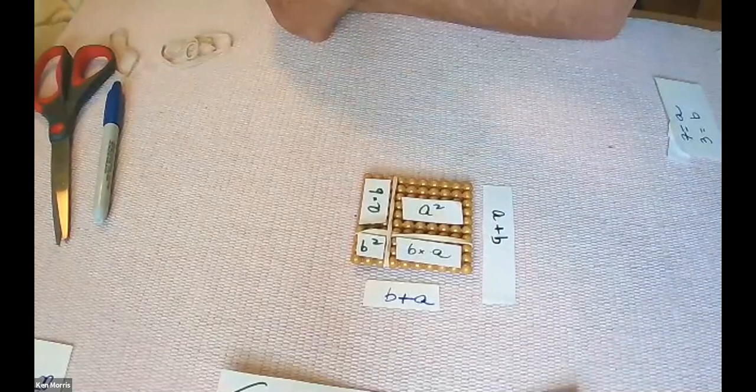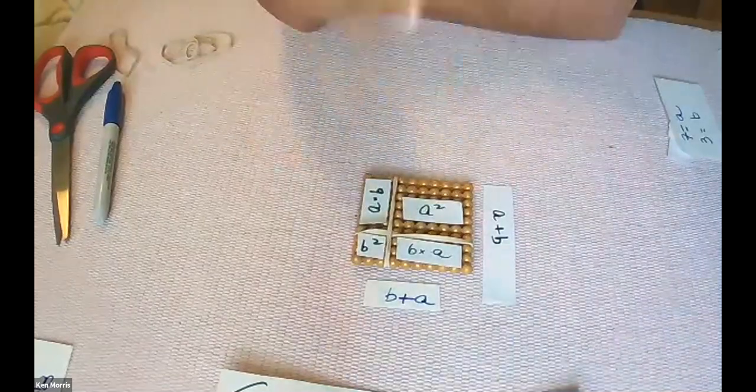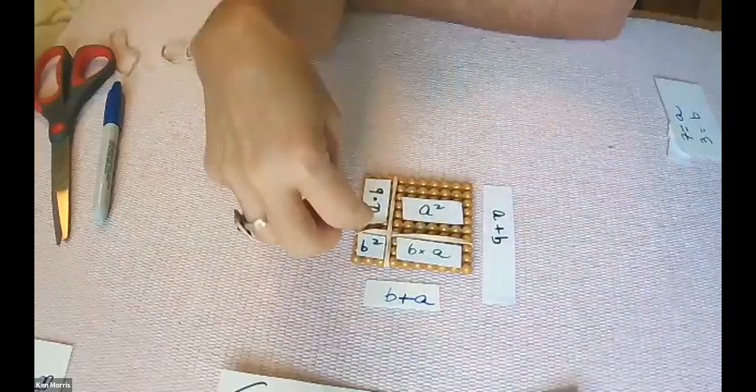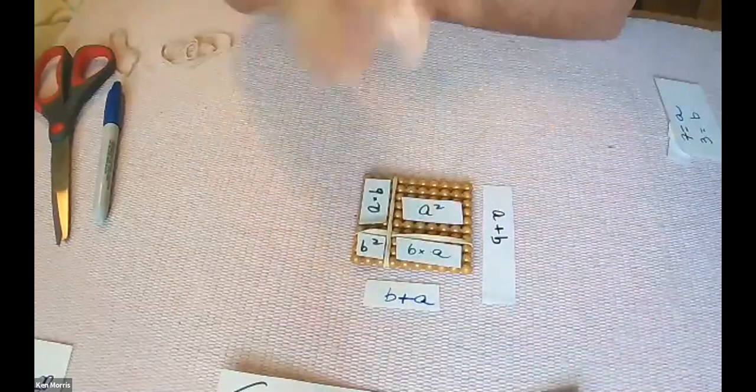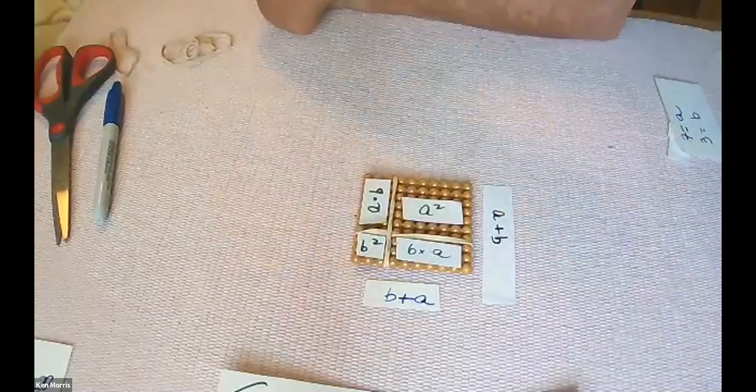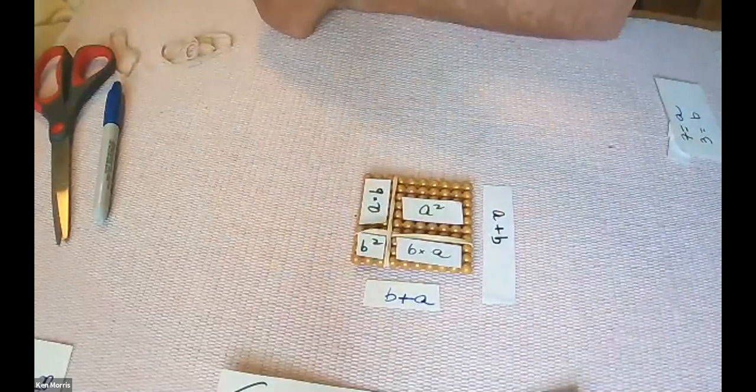I can make A equal 2 and B equal 8. I could make A equal 1 and B equal 9. Any combination of numbers that gives me 10 would be properly represented, at least by the labels, not so much by the materials, but by the labels.